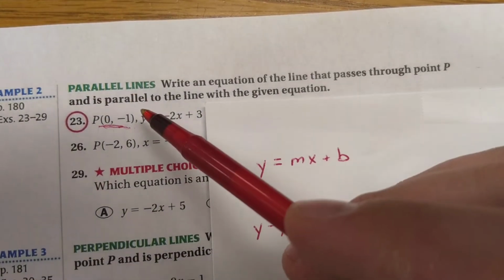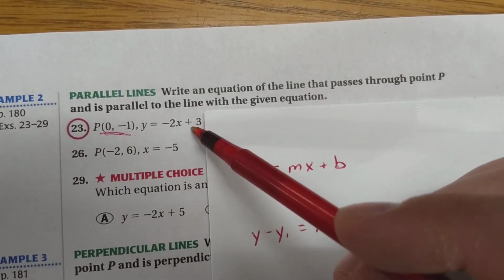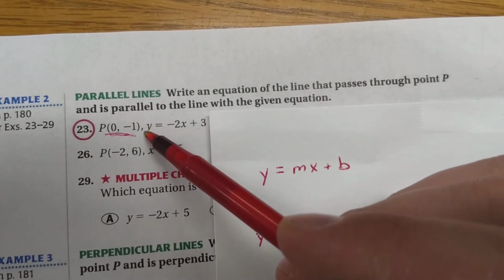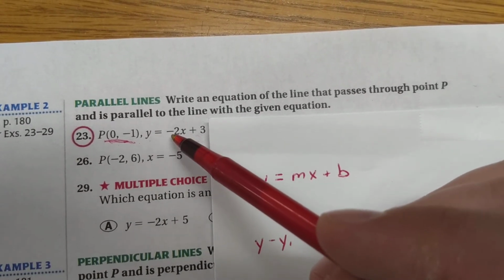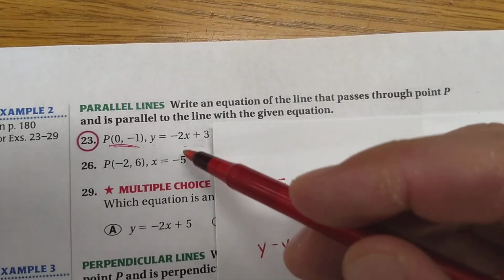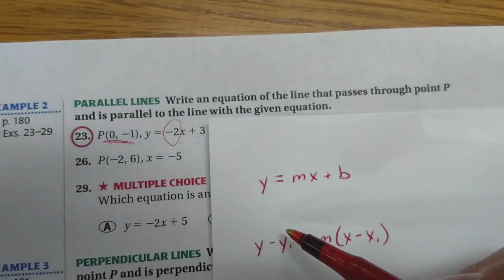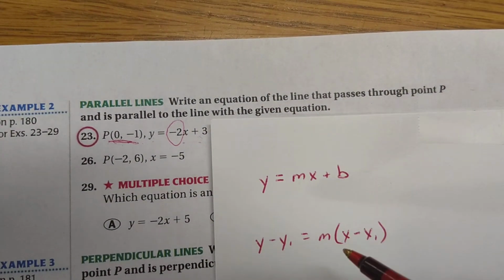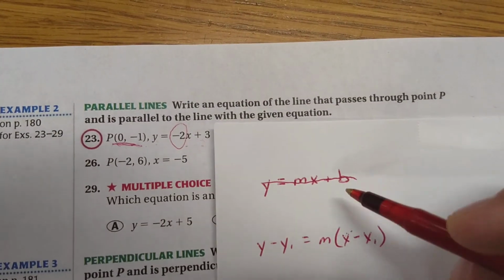Where do we get the slope from? Well, since we want it to be parallel to this line, parallel lines have the same slope. Okay, so if I look at the equation for this line, this happens to be in y equals mx plus b format. Okay, so this -2 here is the slope of the line. So now I've really got two things, and it's going to allow me to use this formula. I'm going to just cross this one out. I don't need that anymore.